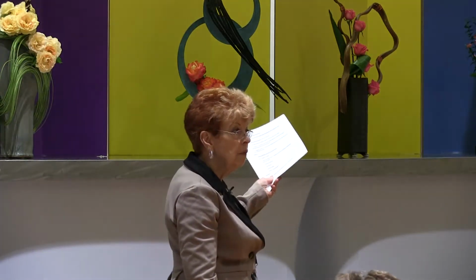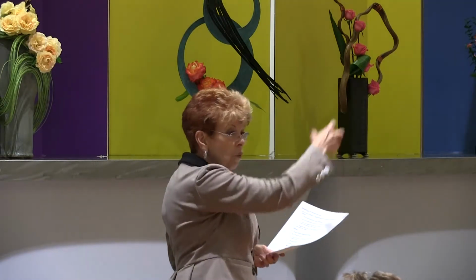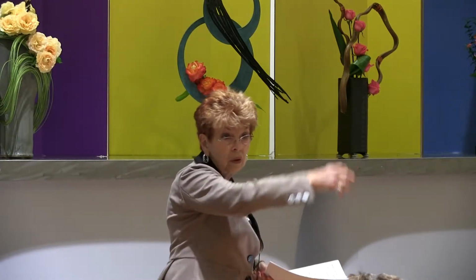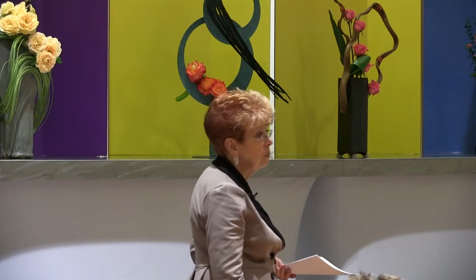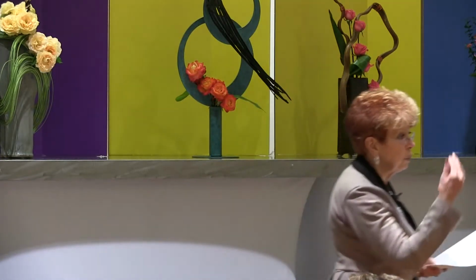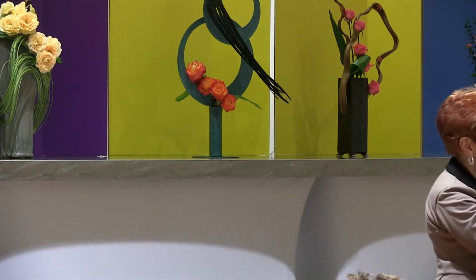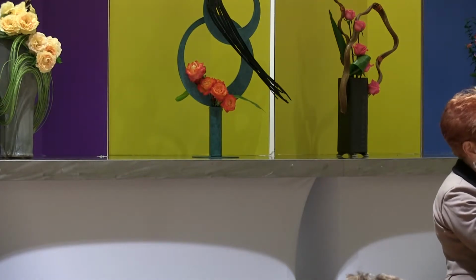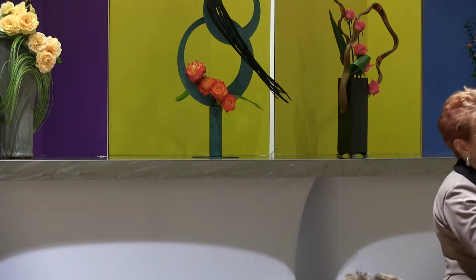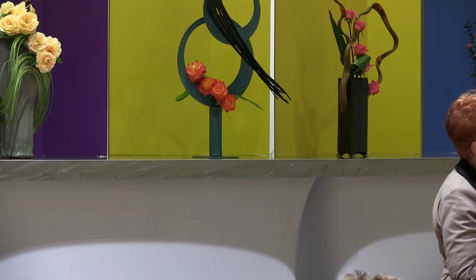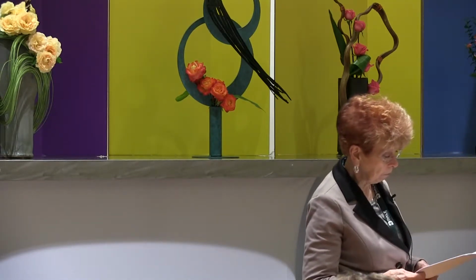Well, then we have a swish of the black material that's going over the top. Does that help your counterbalance? Going down, going down. It also helps with the depth because it is projecting out in front of the sculpture. And so you see space, but it is depth space. And that's what we want to have in the modern design.